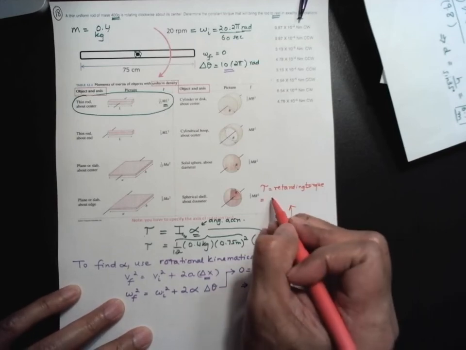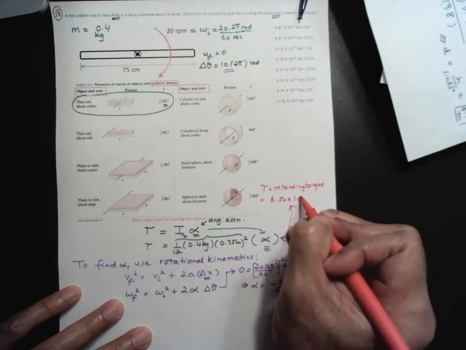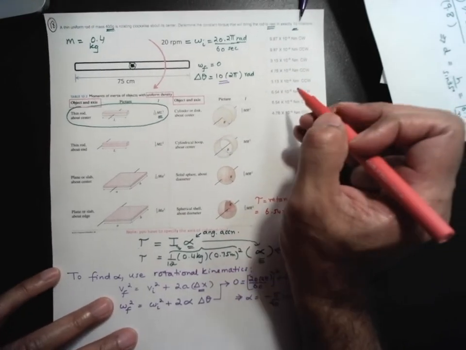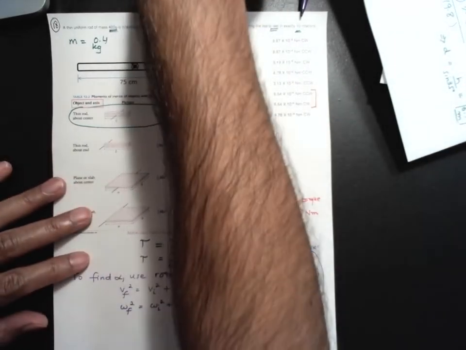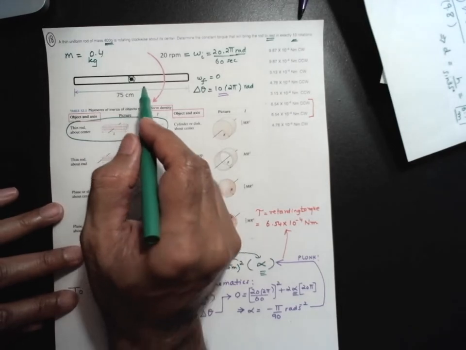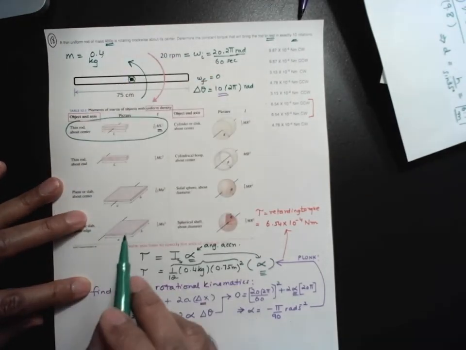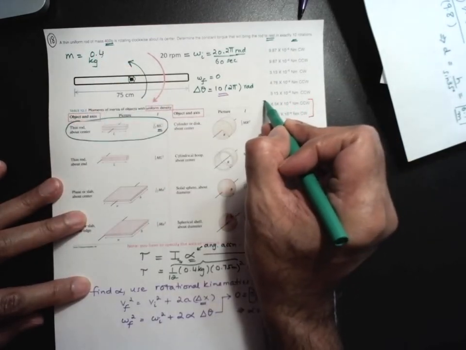This works out to 6.54 times 10 to the negative 4 Newton meter. I look up here and see 2 options. Obviously, the torque that's going to stop this must be in the opposite direction, so that's counterclockwise. So that's this one.